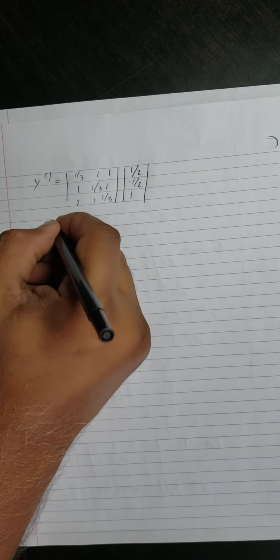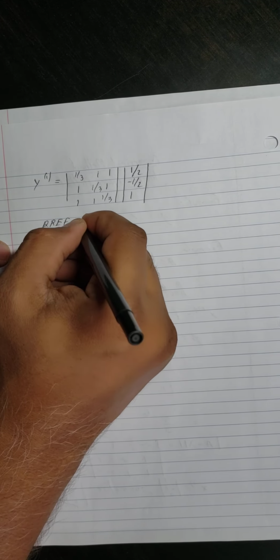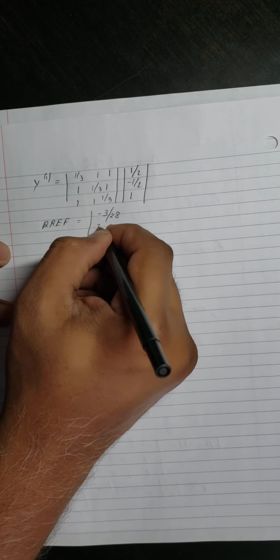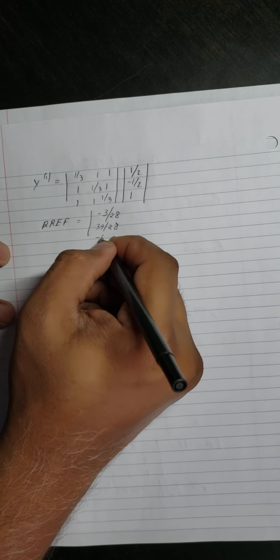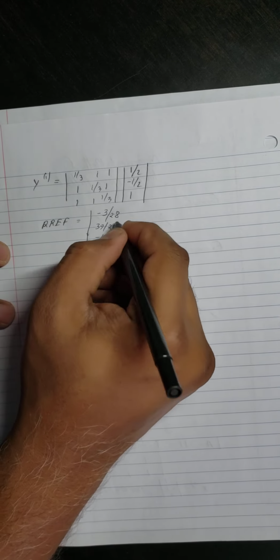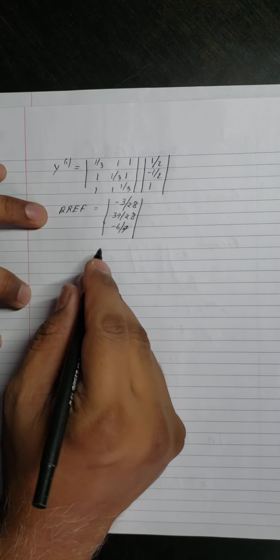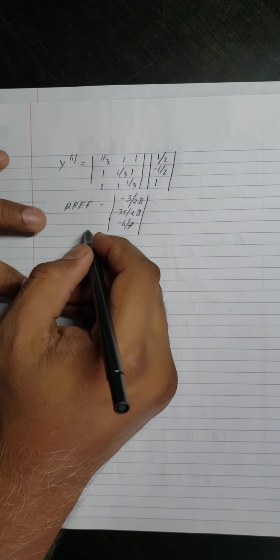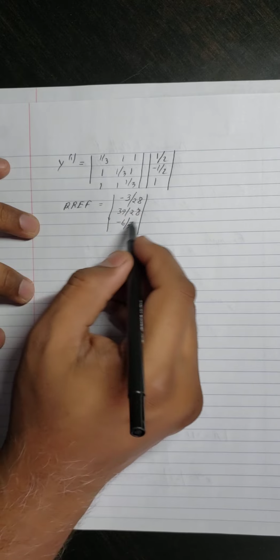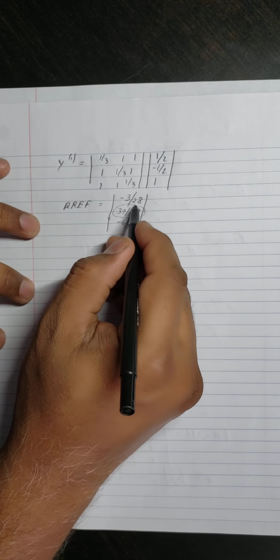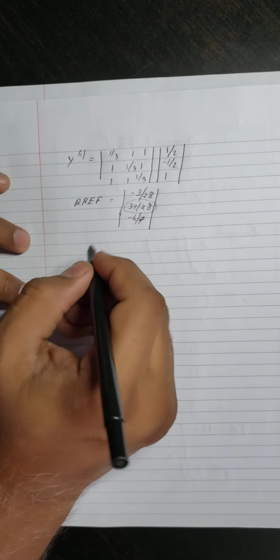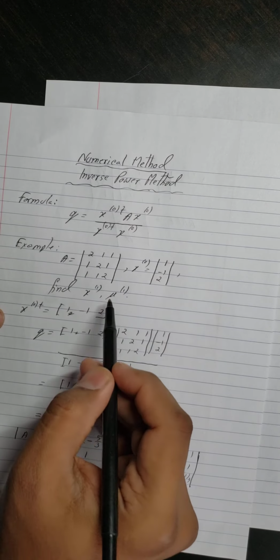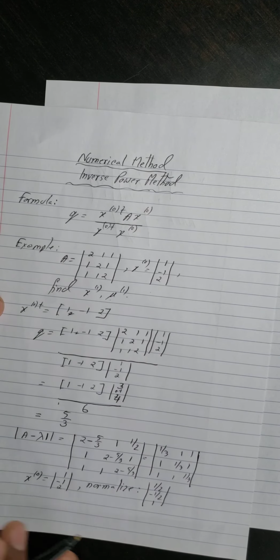So if you do the reduced row echelon of this, then you will get something like -3 by 28, 39 by 28, and -6 by 7. That will give you this reduced row echelon form of this vector multiplication. Now, in this eigenvector, you locate the maximum, which is this one, right? So what to do? Your mu1, which is this one, the eigenvector with the maximum, the dominant eigenvector.